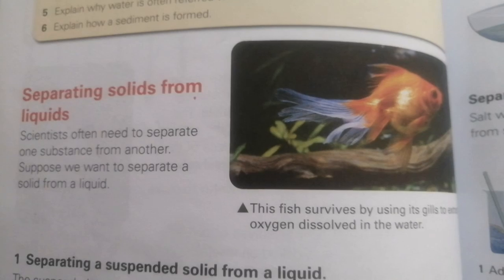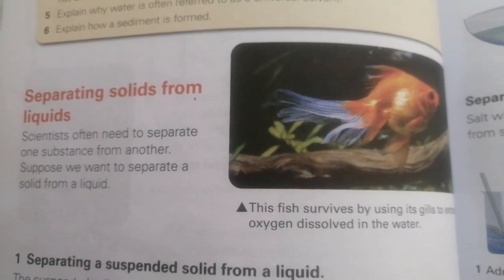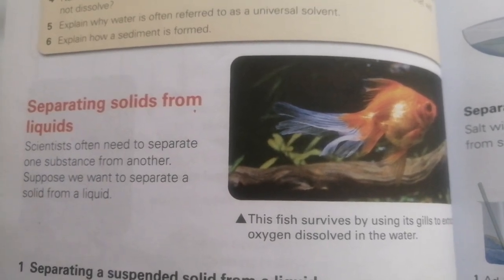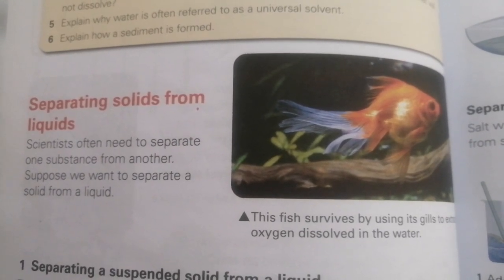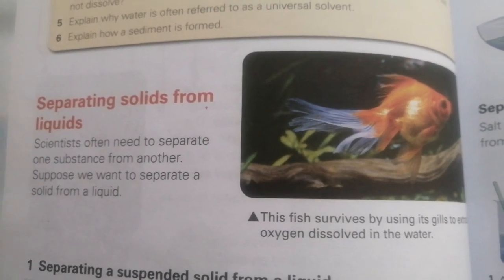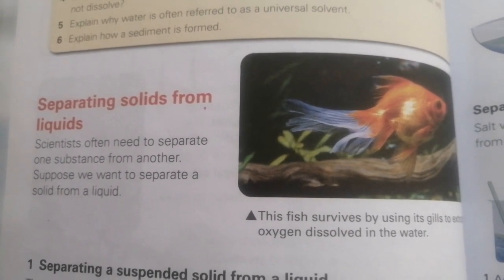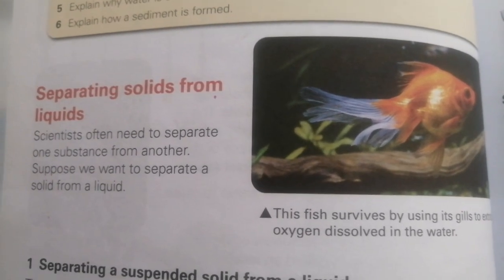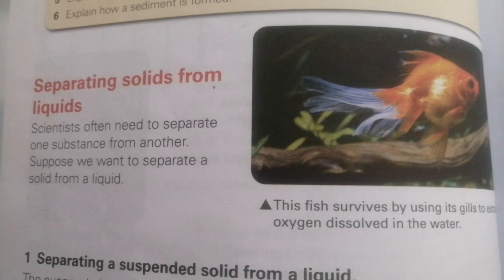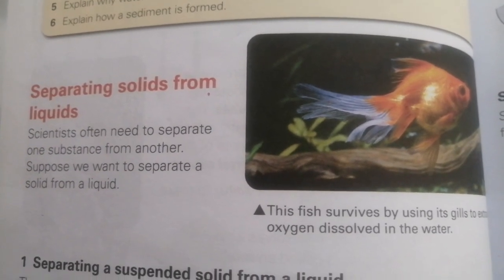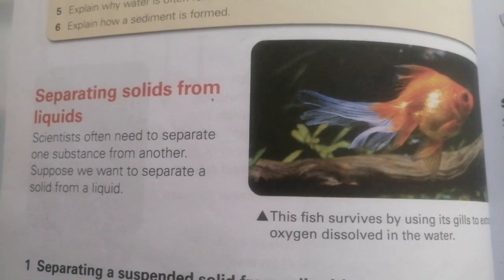Dear students, in this class we also read the next topic, separating solids from liquids. Actually, what is the main purpose of reading this topic and the relevant topic afterwards? That sometimes when we mix different things together, we cannot separate them out easily. So there are some techniques, there are some methods. By using them, we can easily separate one substance from another.